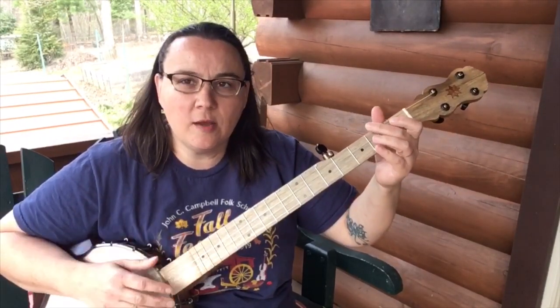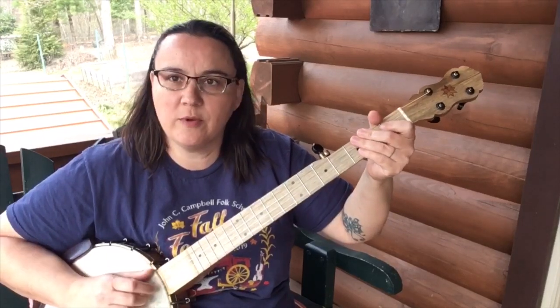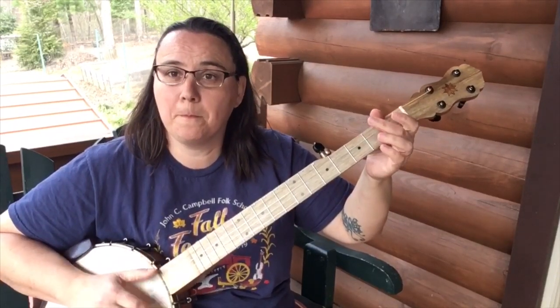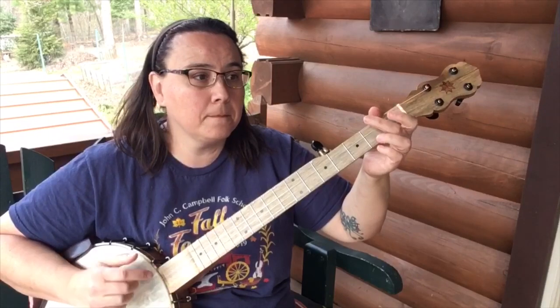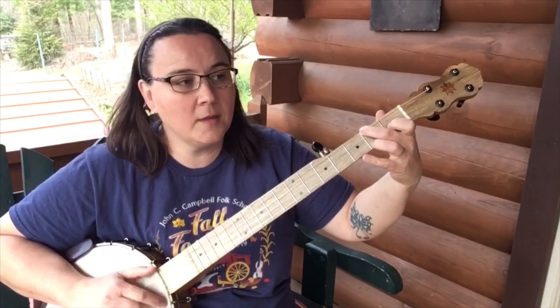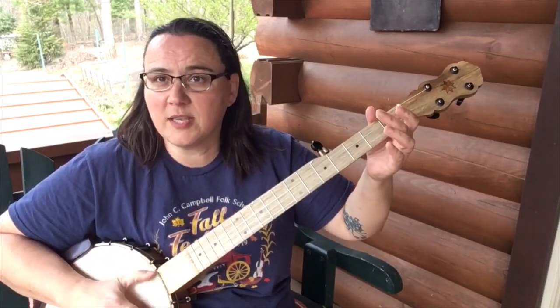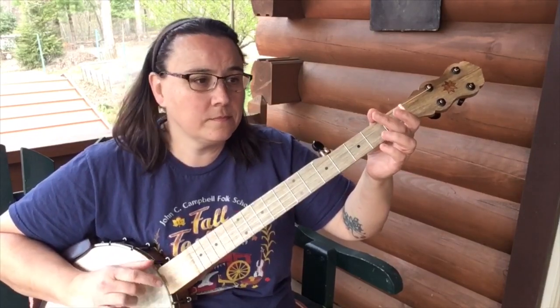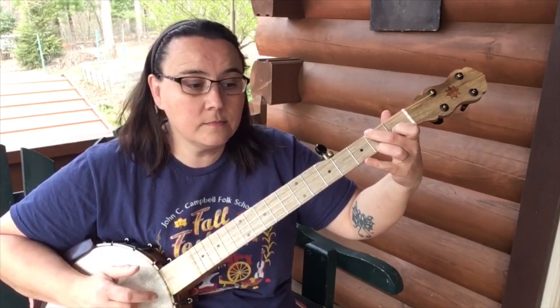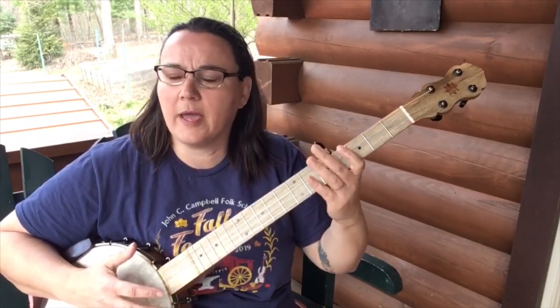Now you may want that lower sound. If you want that lower sound, continue with the 3rd and 4th string. 3rd and 4th string. Now let's do the 2nd and 3rd string. Just a slight difference there, okay?